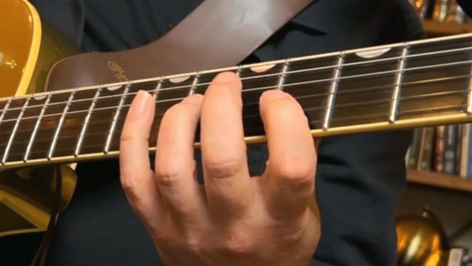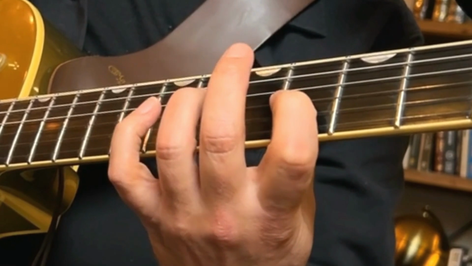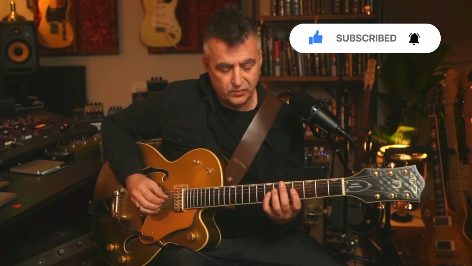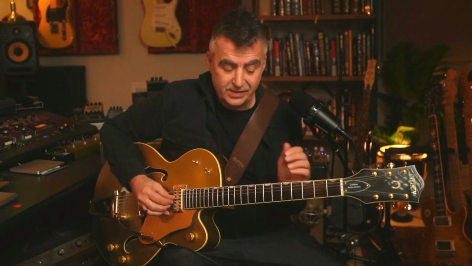1, 2, 3, 4, 5. So that's like a minor, 1, 3. But the fifth is also a minor fifth, which is called a diminished fifth. So that's where diminished chords come from, because the seventh chord in any key, the fifth of that chord is a diminished interval. So you just play that like this. So there's your whole harmonized scale.